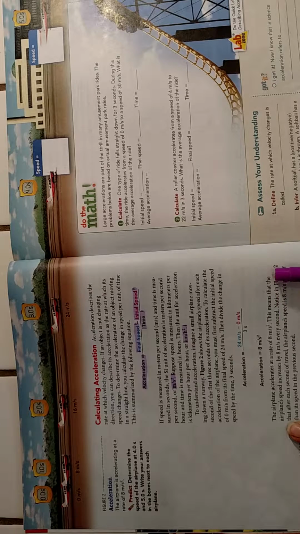This means that the airplane speed increases by 8 meters per second every second. Notice in figure 2 that after each second of travel, the airplane's speed is 8 meters per second greater than its speed in the previous second.